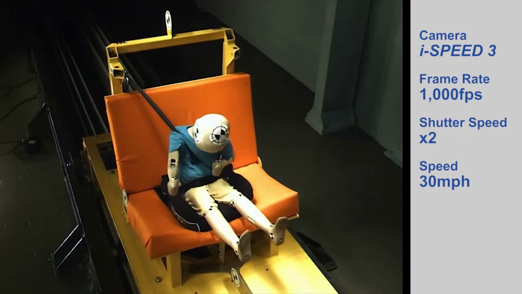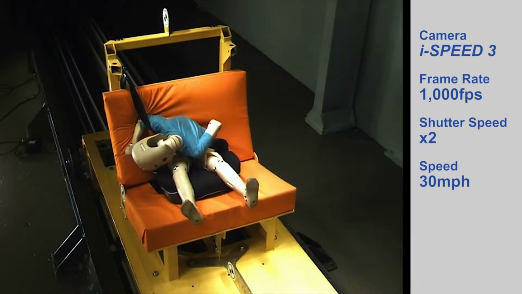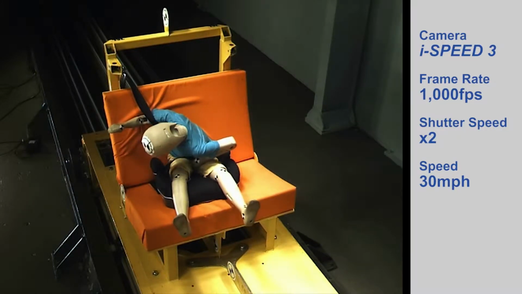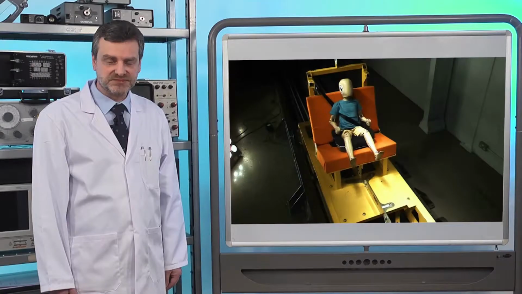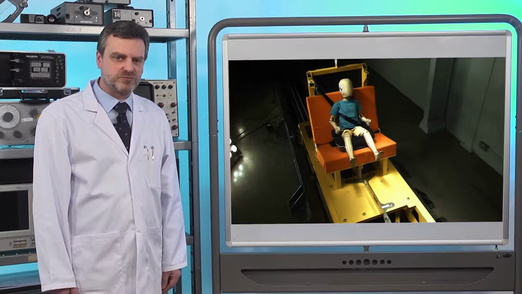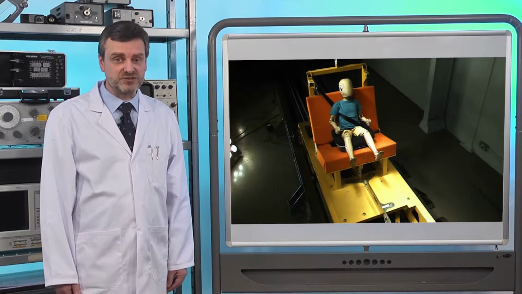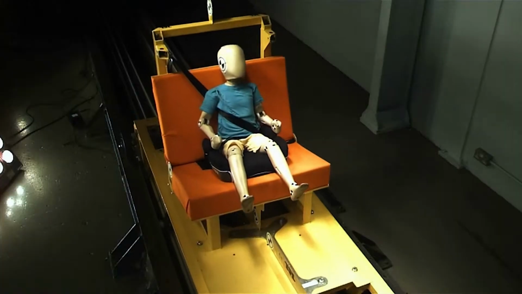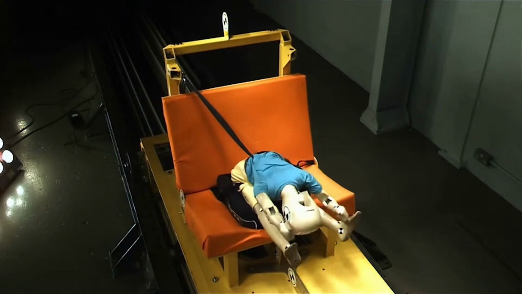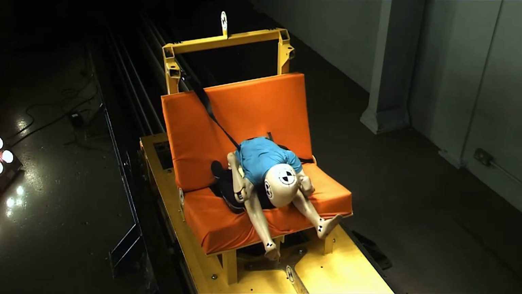So this is what happens if your child wears their seatbelt correctly during an impact. The child is restrained safely. Let's look at what happens if the child puts the seatbelt under their arm, as many children do because it's more comfortable. And you can see what happens here for yourself.